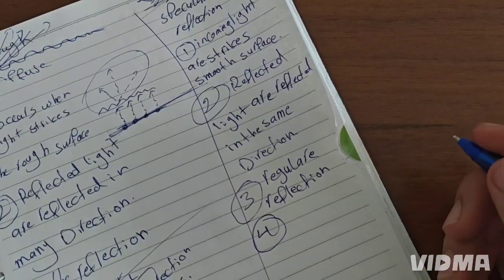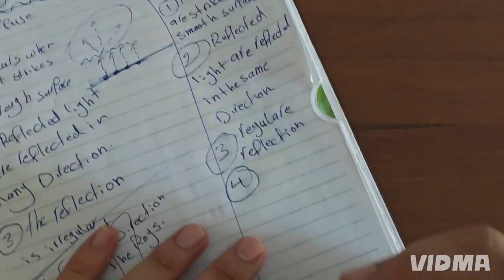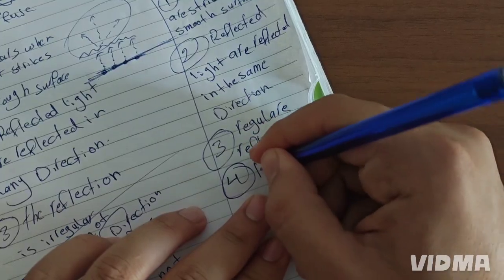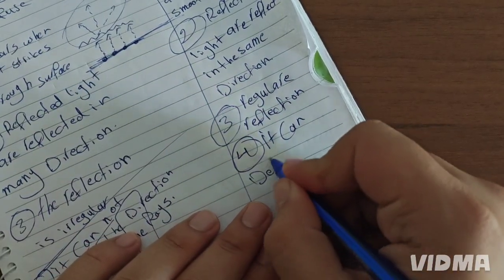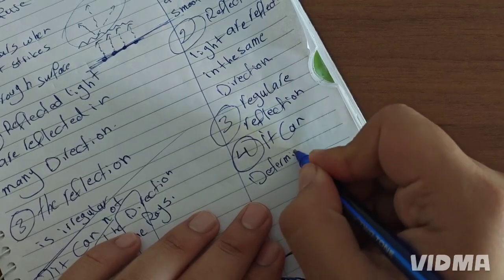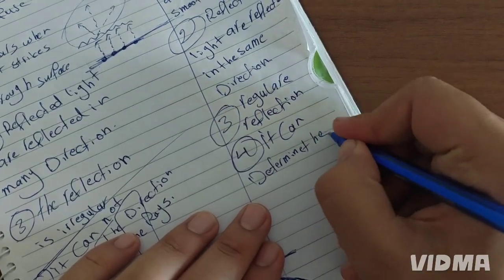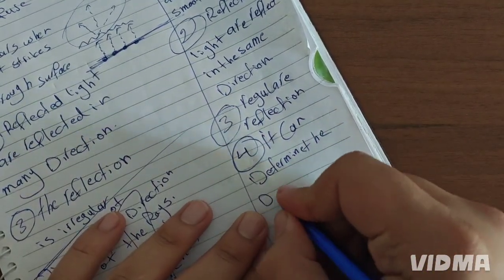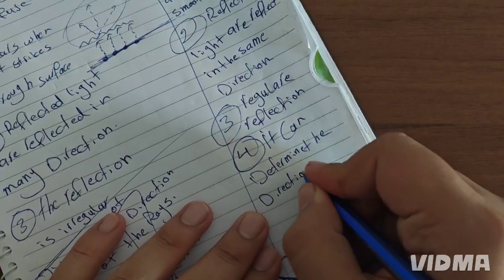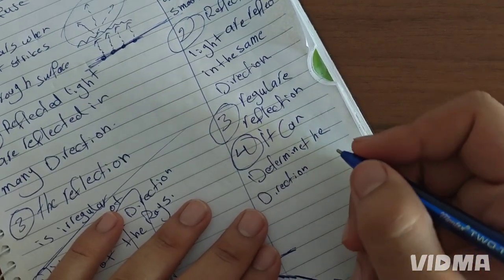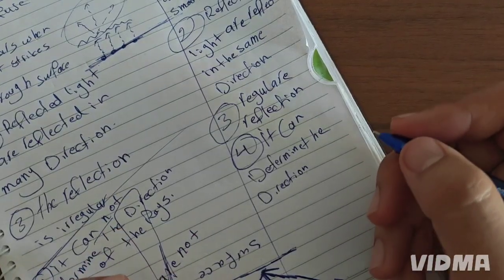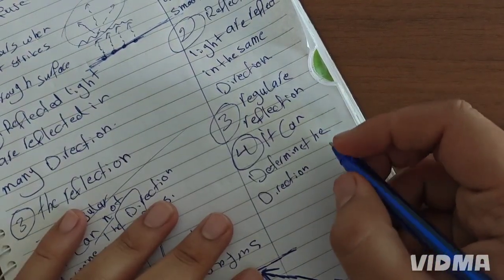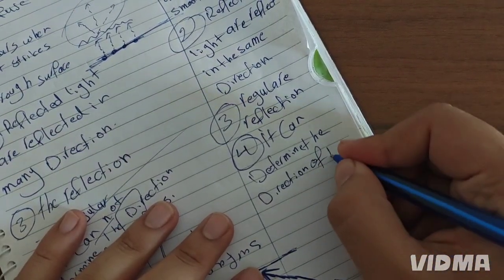It can determine the direction of the rays.